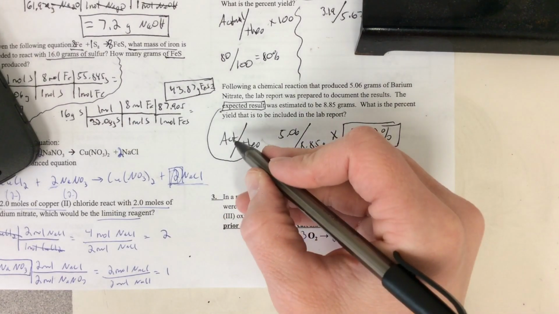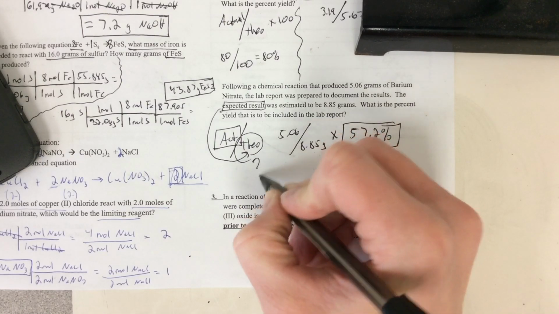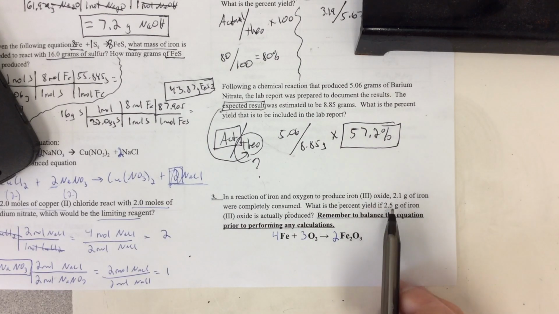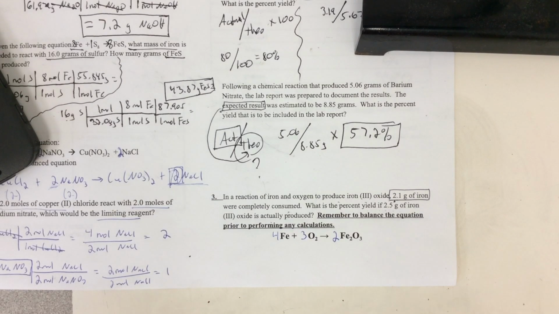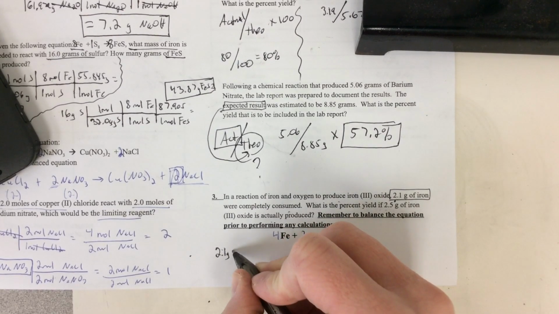So if we're looking at this, we have the actual, we need to come up with the theoretical for our equation. So we start off with what they gave us, 2.1 grams. This is what actually took place in the lab. So we start off with 2.1 grams of iron.